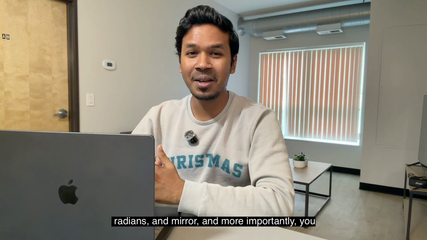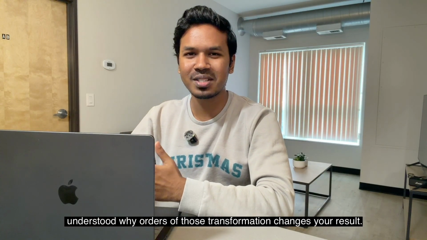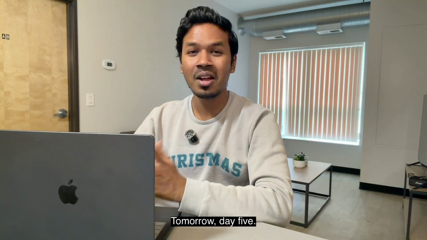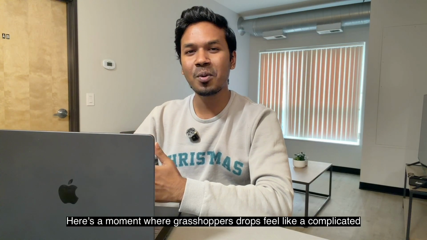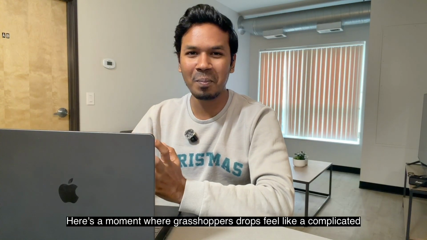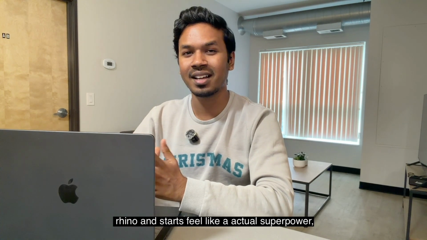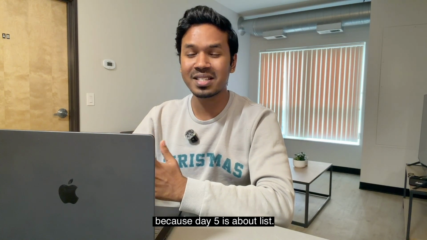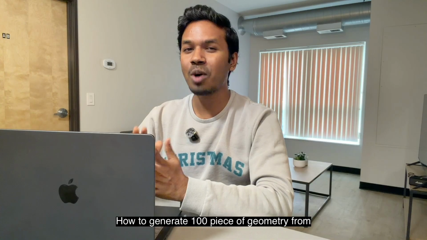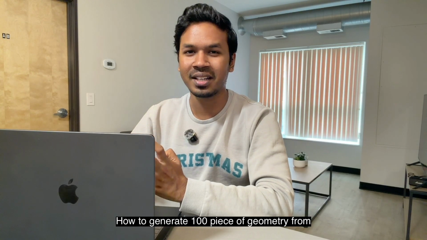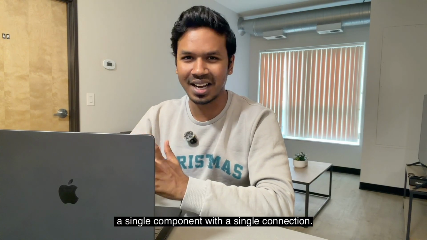And more importantly, you understood why the order of those transformations changes your result. Tomorrow, day 5, is the moment where Grasshopper stops feeling like a complicated Rhino and starts feeling like an actual superpower. Because day 5 is about lists. How to generate 100 pieces of geometry from a single component with a single connection.